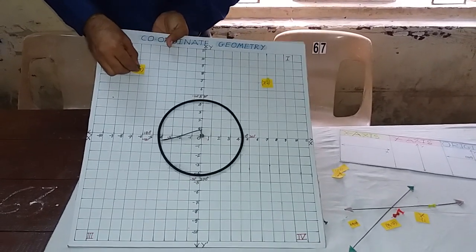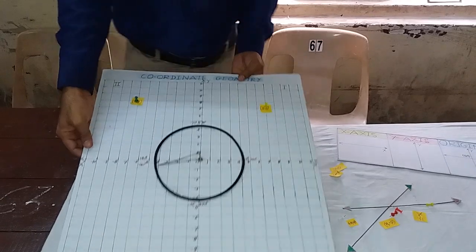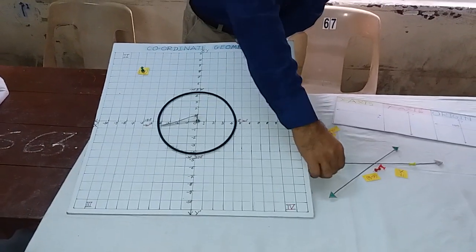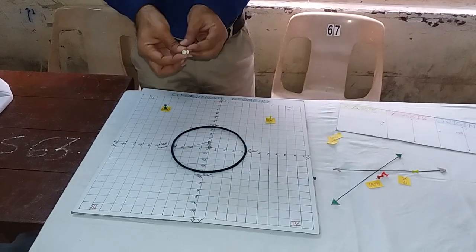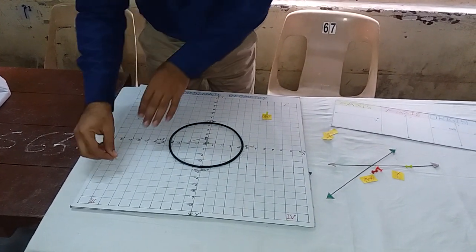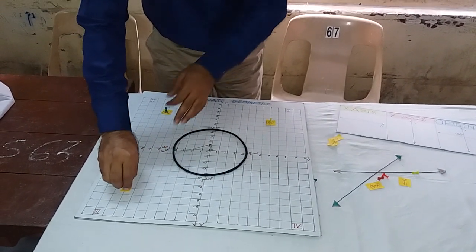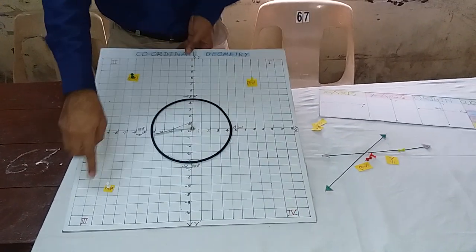Now in the third quadrant we ask the students what the x coordinate value and y coordinate value are. They will give the answer that x will be negative and y will be negative. For example, minus 8 and minus 7. That is the third quadrant value.